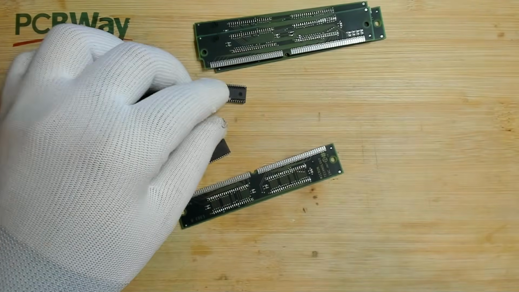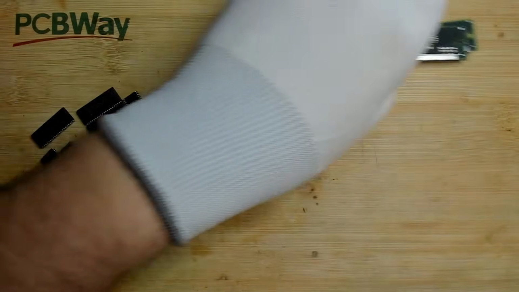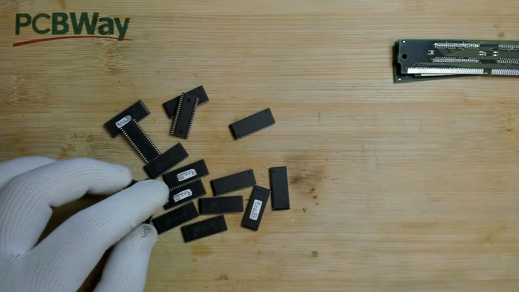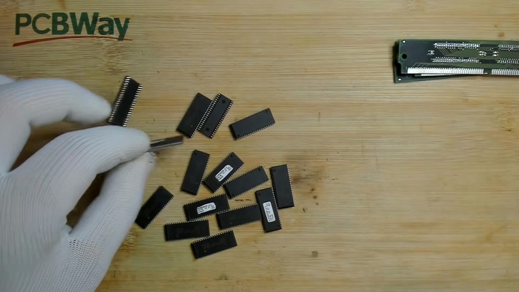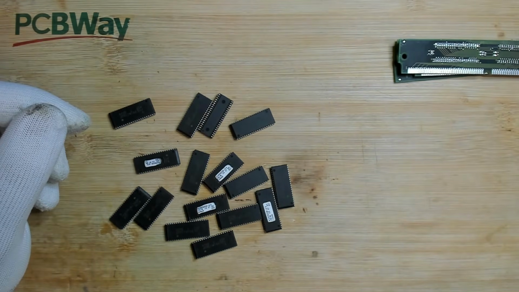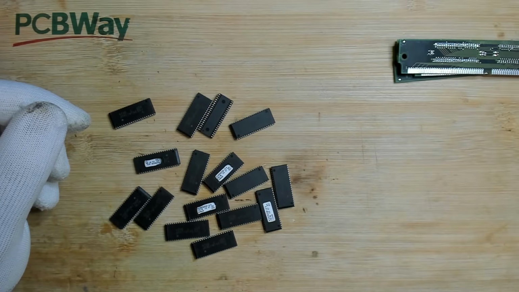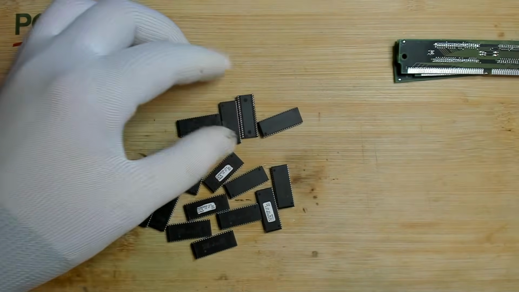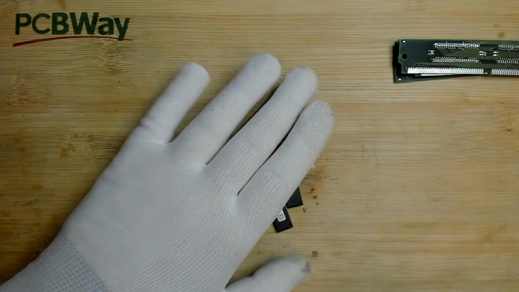And that's it. So all 16 memory chips are off. I think the heat was not too much. You see that the stickers are still intact, most of them. They just melted a little bit. And the hot air station is cooling down. There we go. So these chips are still warm. That's why I'm wearing gloves.